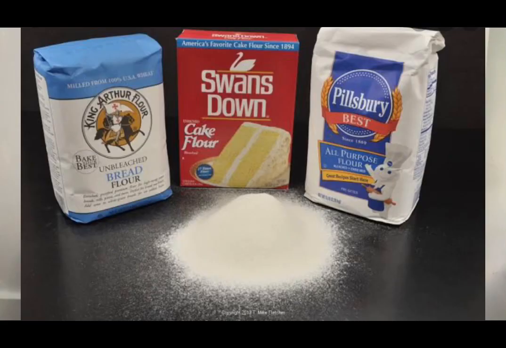Next is the cake and pastry flour. These two kinds of flour aren't exactly the same. They are both fine textured soft flours with a low protein content. Cake flour has lower protein content compared to the pastry flour. Pastry flour has a higher percent of protein.